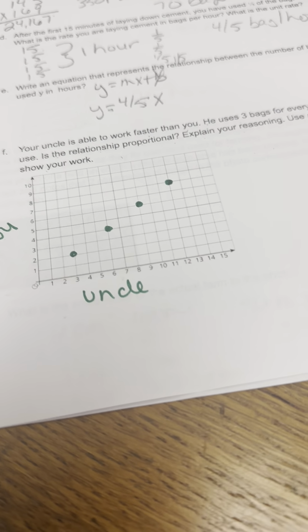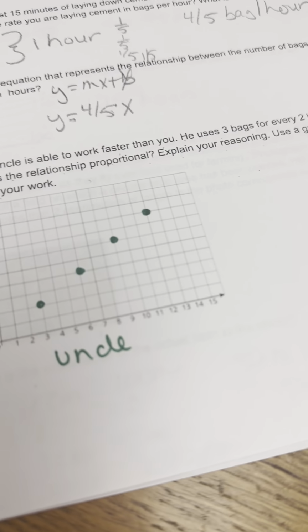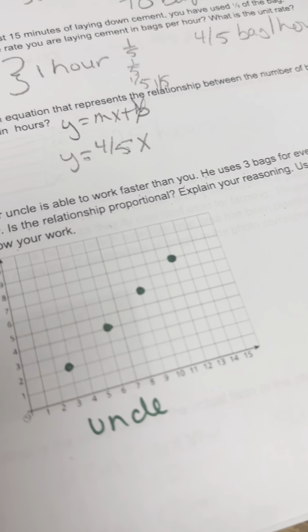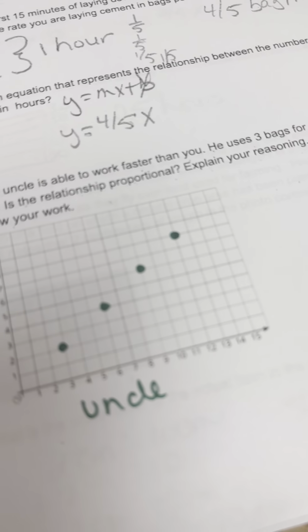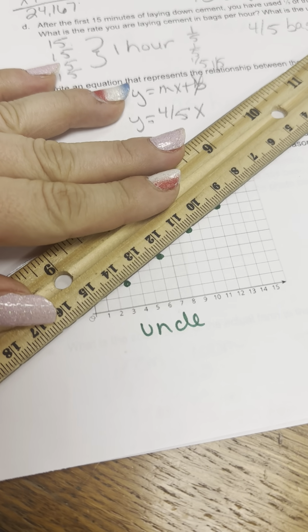So to check to see if this is proportional, we can take a ruler or something with a flattened edge, a straight edge. Sorry, trying to use 2 hands.